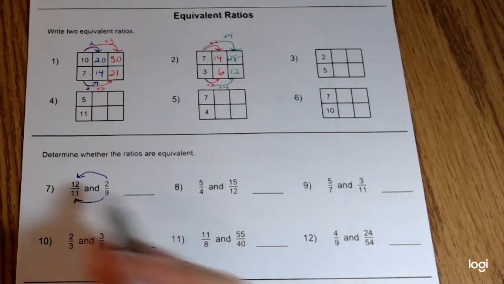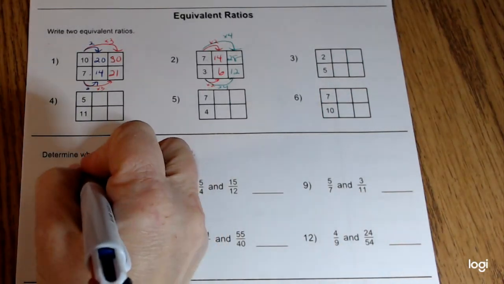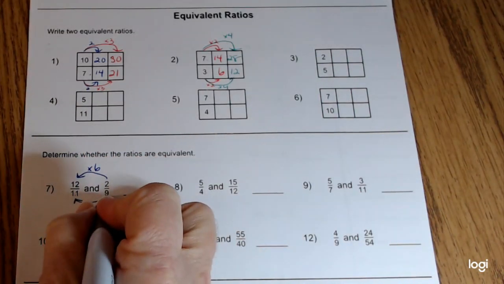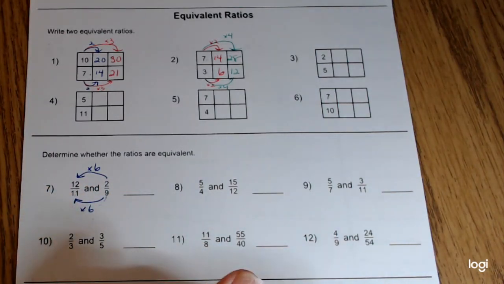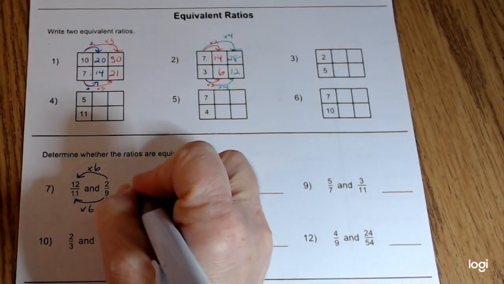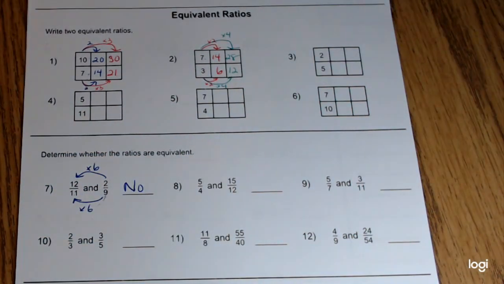Is there something that I can multiply? 2 times what is 12? I would say 2 times 6. Can 9 times 6 be? Nope, that doesn't work, so I would say these are not equivalent ratios. No.